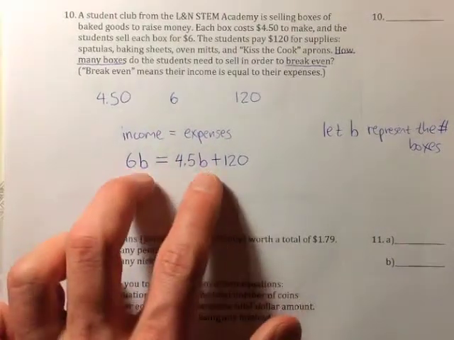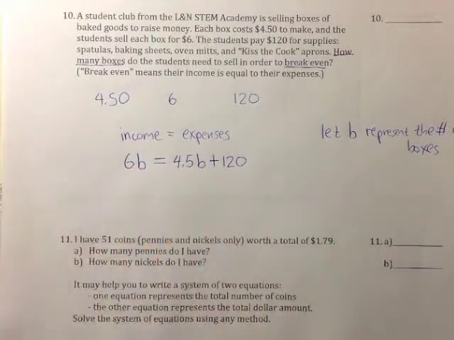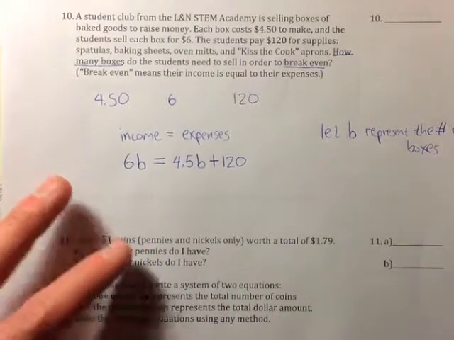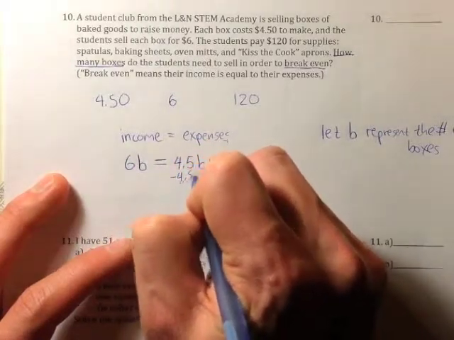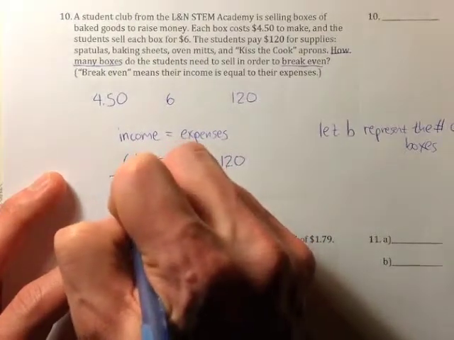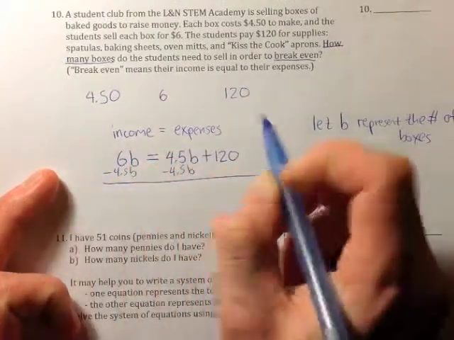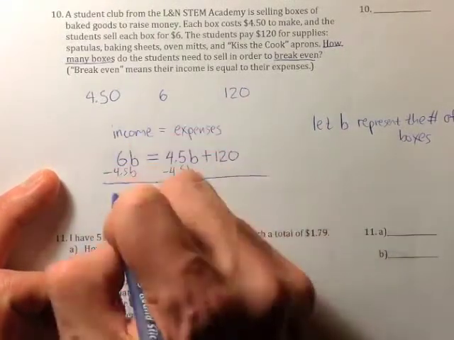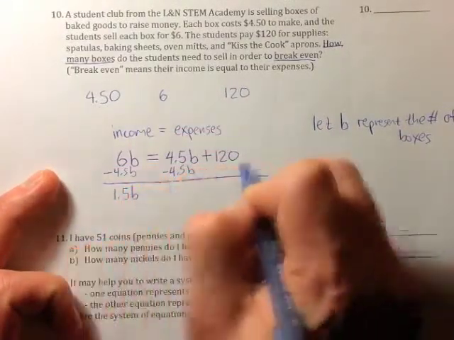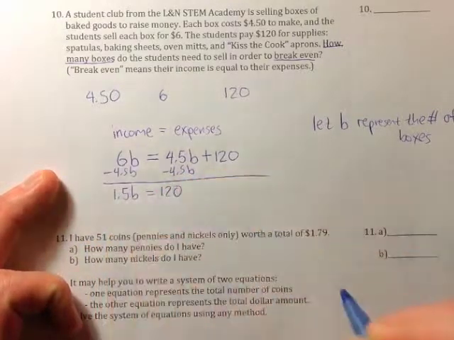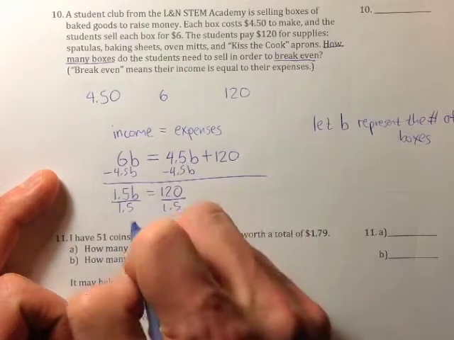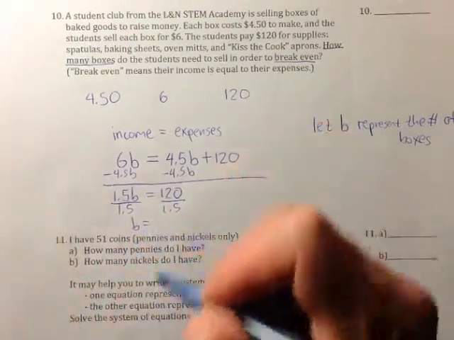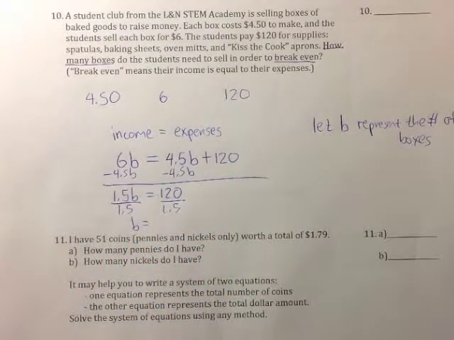Now we have an equation with one variable. I can solve this equation. Okay, so let's bring the b over to the left side. Let's subtract 4.5b from both sides. 6b minus 4.5b is 1.5b, which is equal to 120. And then finally divide both sides by 1.5. So b is equal to 120 divided by 1.5.